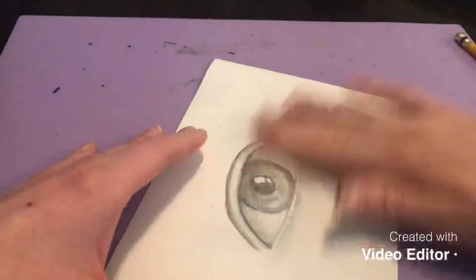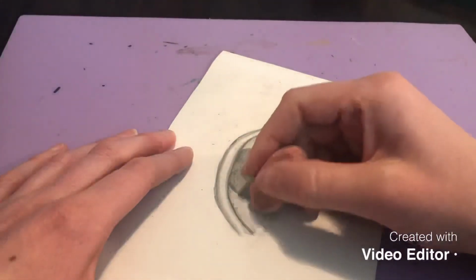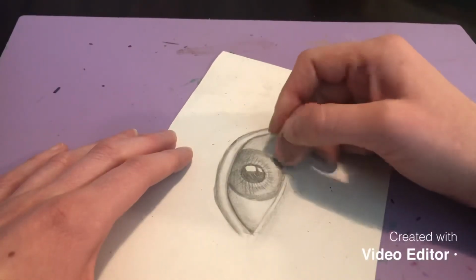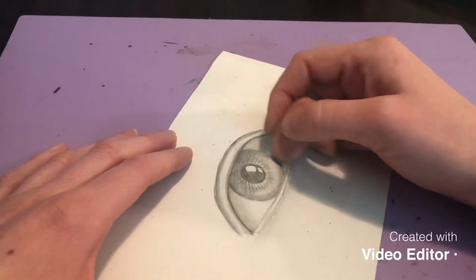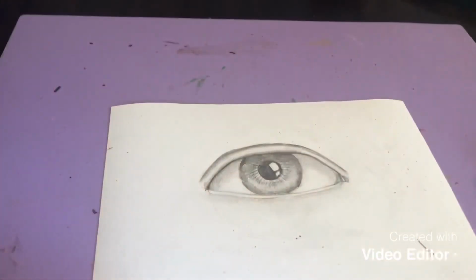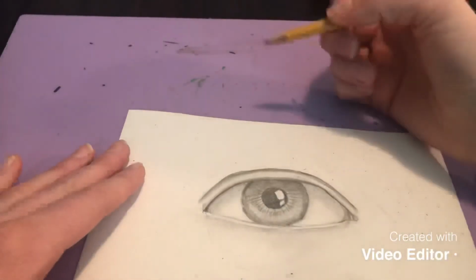Okay. Then again, take my eraser, pull out some of the graphite. Okay, so next I'm going to add the eyelashes for the last step.